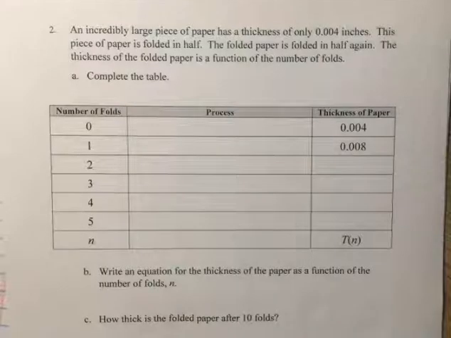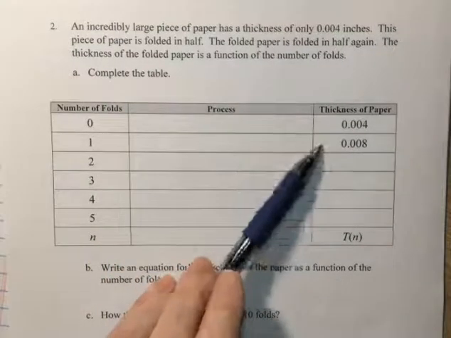Question 2. An incredibly large piece of paper has a thickness of only 0.004 inches. This piece of paper is folded in half, and the folded paper is folded in half again. And the thickness of the folded paper is a function of the number of folds. So what we have here is a table to help us organize our thoughts.